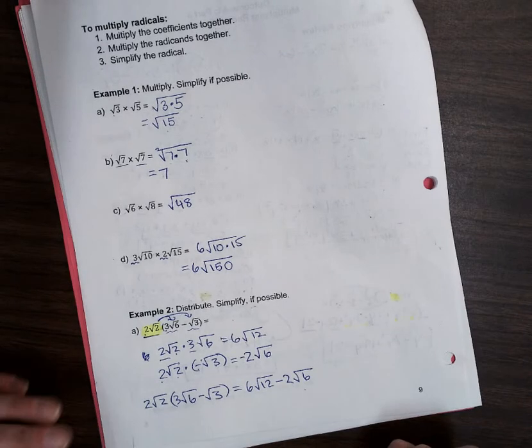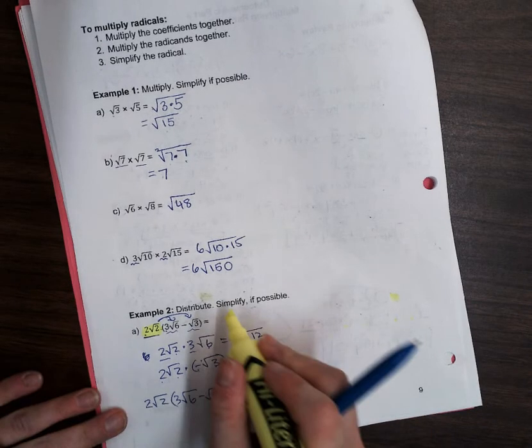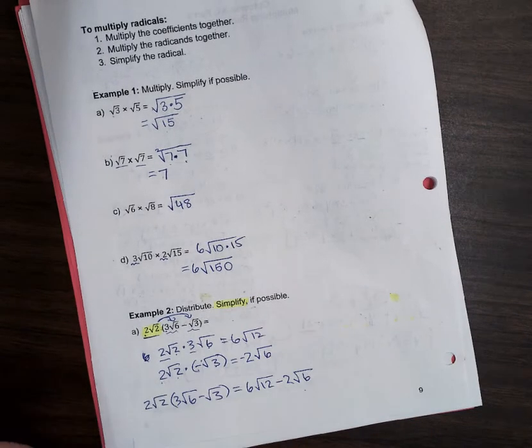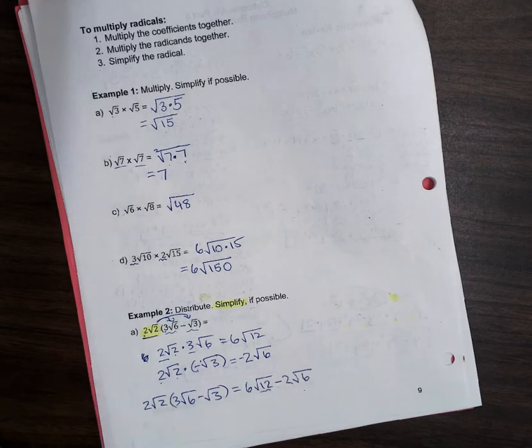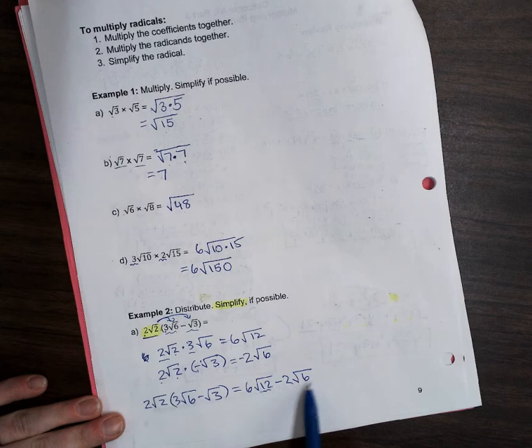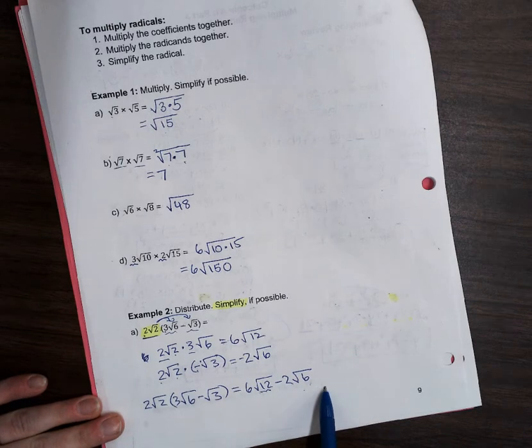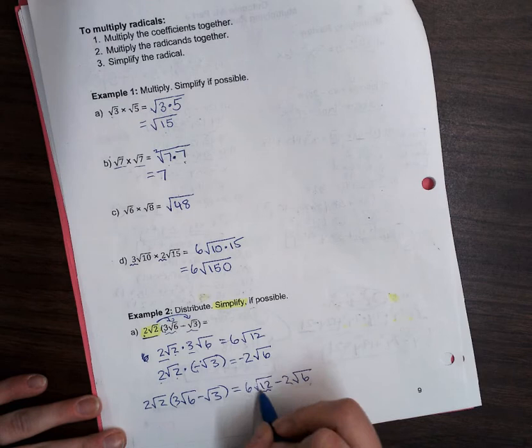Now notice in this question it says simplify if possible. So make sure when you're done multiplying your radicals, you check and see if the number underneath the radical can be simplified further, and if you can combine radicals at all. Now root 12 and root 6 are not like radicals, we cannot put them together, but root 12 we can actually break apart.